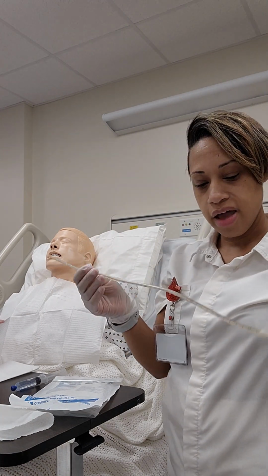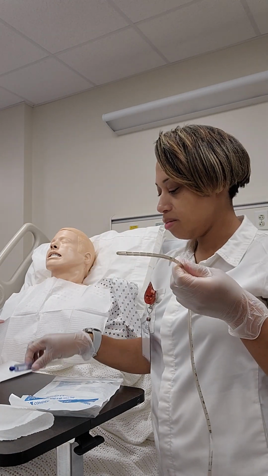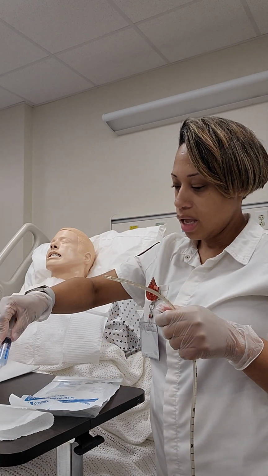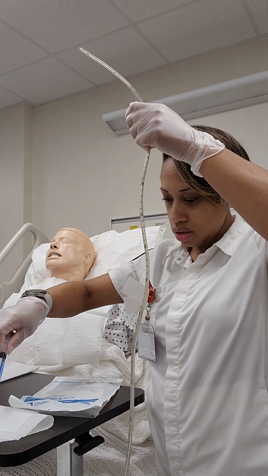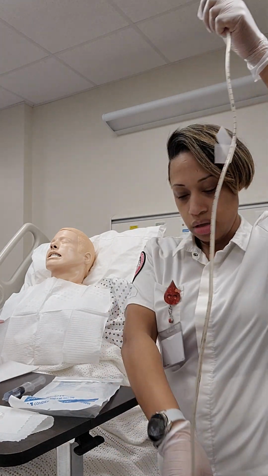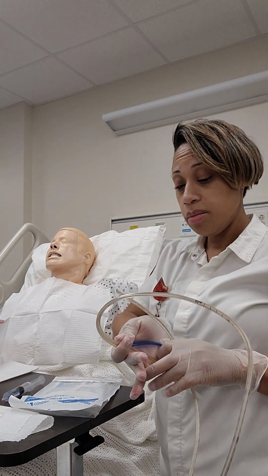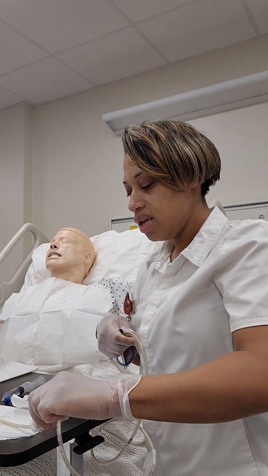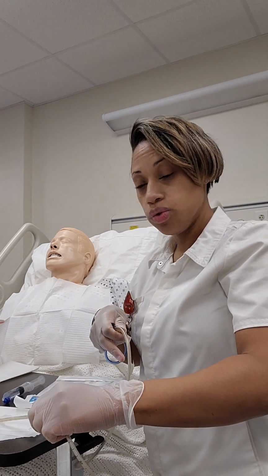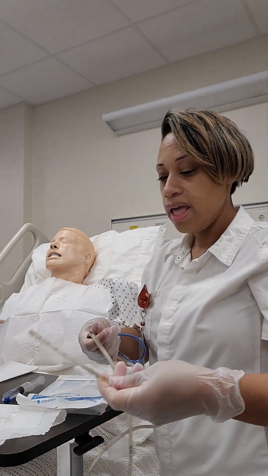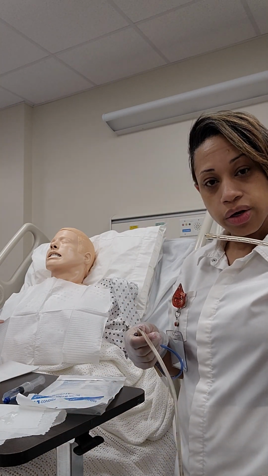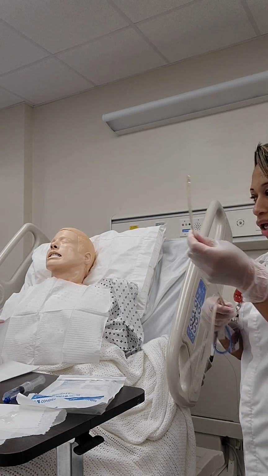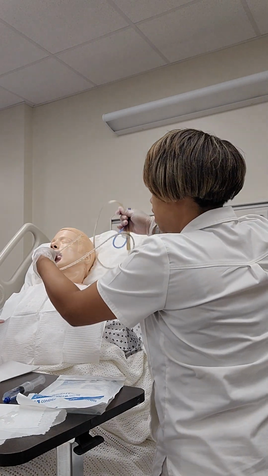Now once I have that placement, I will get my water soluble lubricant. I'm not going to have that dangling, but I'm getting my water soluble lubricant, and I'm going to lubricate this for up to 3 to 4 inches, and then I will start inserting the tubing.